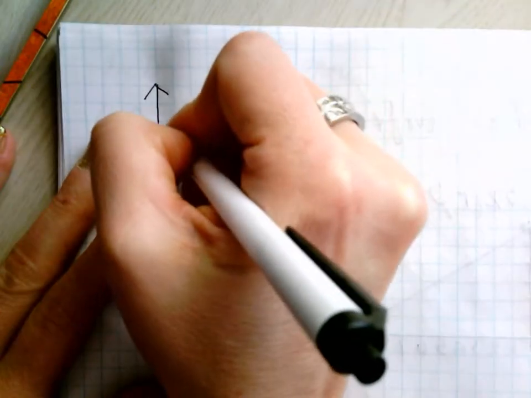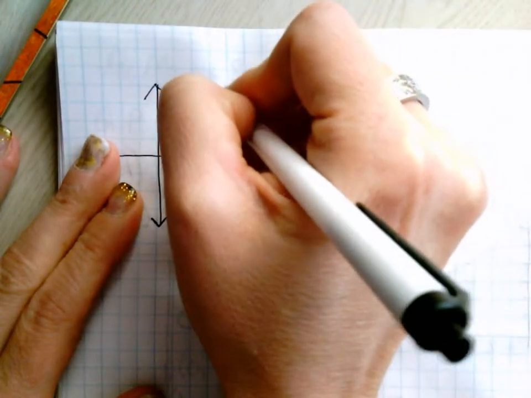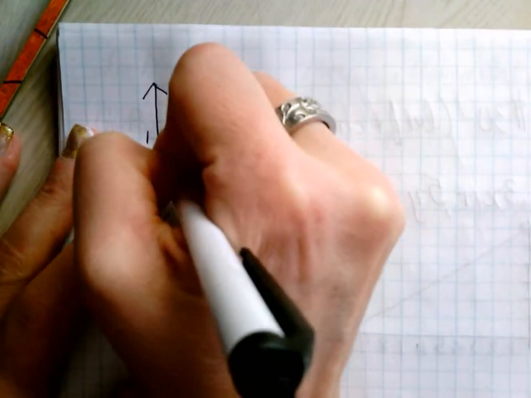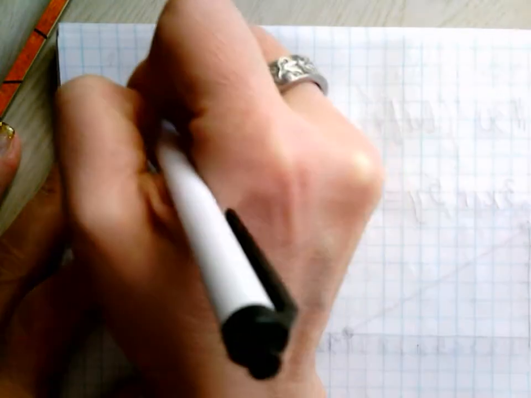And I'm going to sketch a point here and a point here. So that's a 1, that's a 1, 1, 2, that's a 3, that's a 3.